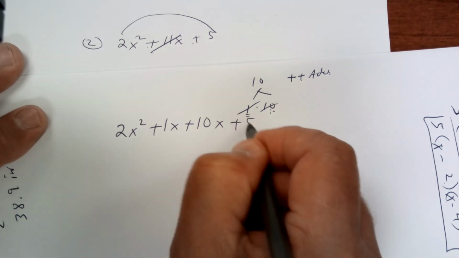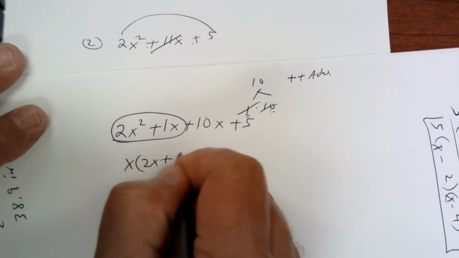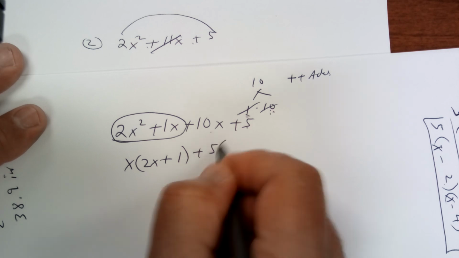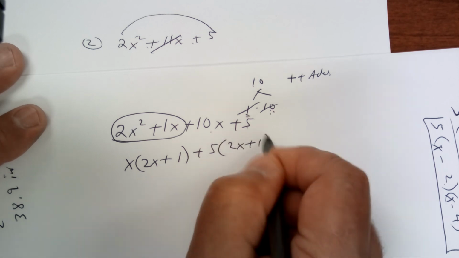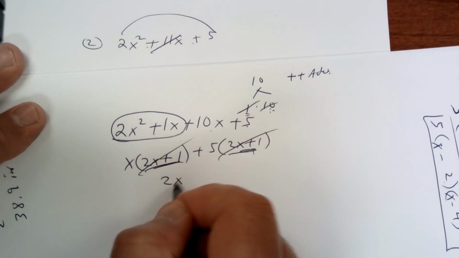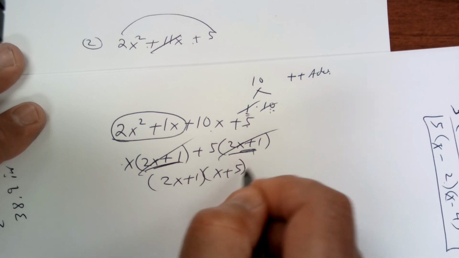Here you're going to factor out an x, and you're left with 2x plus 1. Here you're going to factor out a 5, and you're left with 2x plus 1. Now this is the same as this, so you're going to take that out, and then you're left with x plus 5. And you're done. That's how you do it.